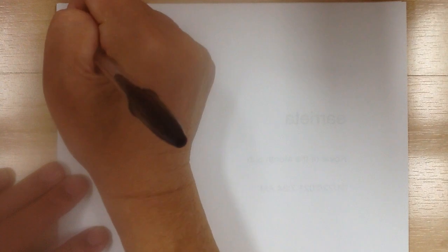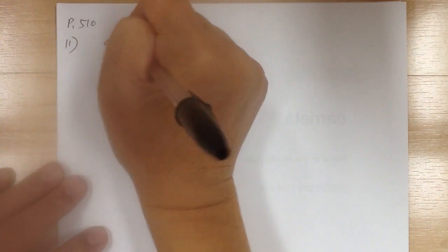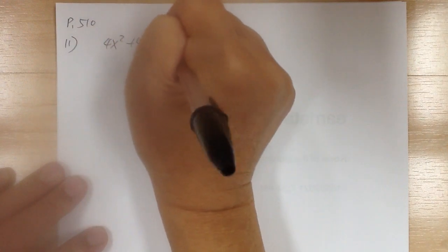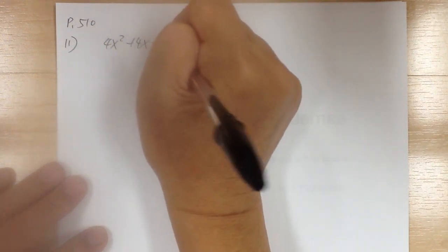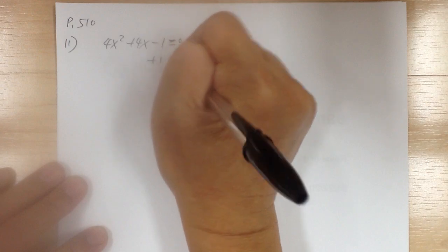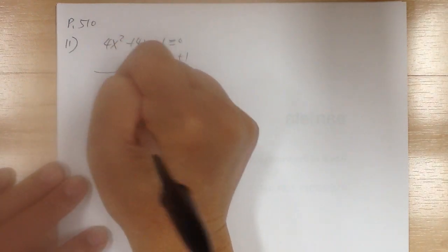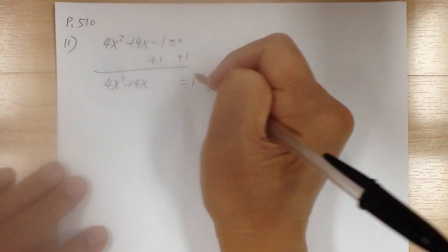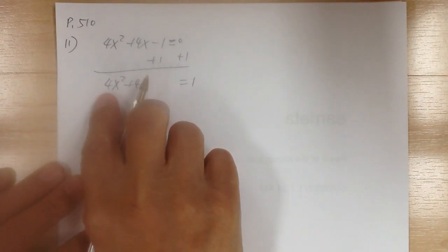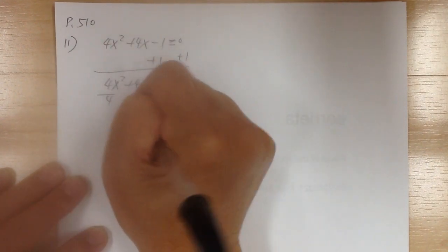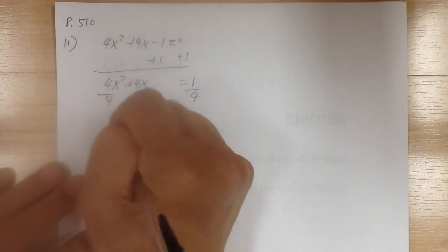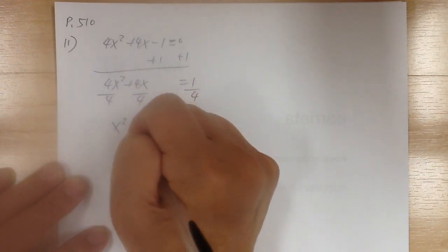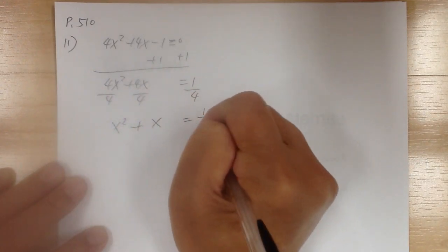Okay, let's go to 11. Okay, you got 4x squared plus 4x minus 1 equal to 0. So get rid of the number first. So you got 4x squared plus 4x equal to 1. Then you have to get rid of the a coefficient. So divide by 4. Divide by 4. So you get x squared plus x is equal to 1 over 4.